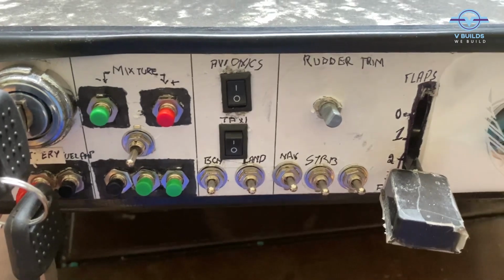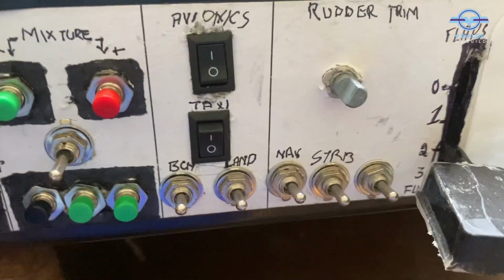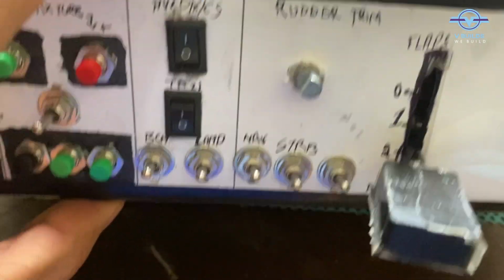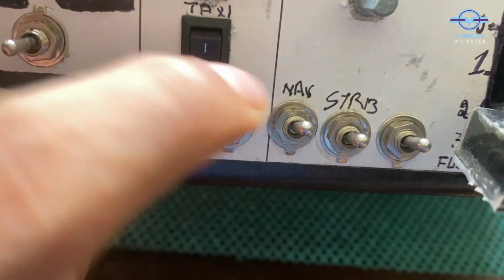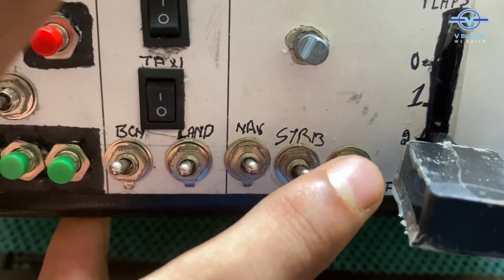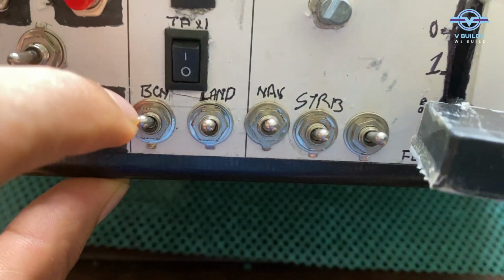The toggle switches are all installed, and I have labeled them using my bad handwriting. So this one I am using for beacon light, landing light, navigation light, strobe light, and this one will be the fuel pump.